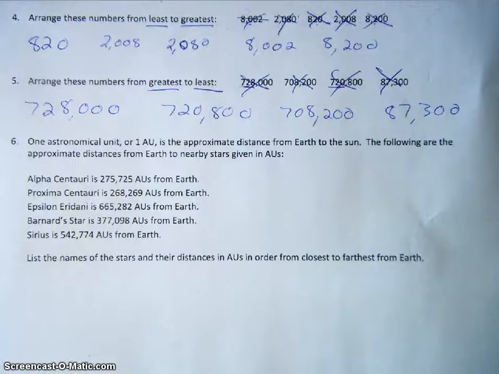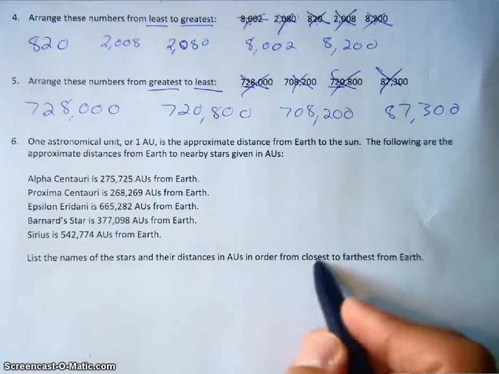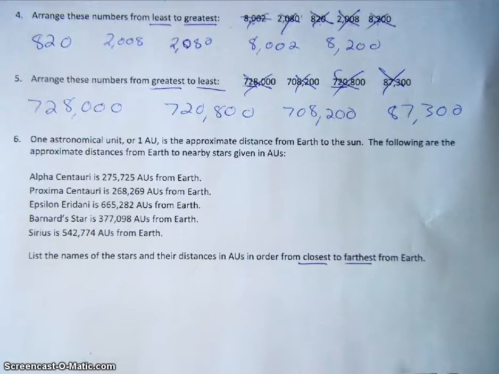Okay. Moving on to number 6 here. 1 astronomical unit, or 1 AU, is the approximate distance from Earth to the Sun. The following are the approximate distances from Earth to nearby stars given in AUs. So what we need to do is list the names of the stars and their distances in AUs from closest to farthest from Earth. Now that's just a slightly different way of saying least to greatest.